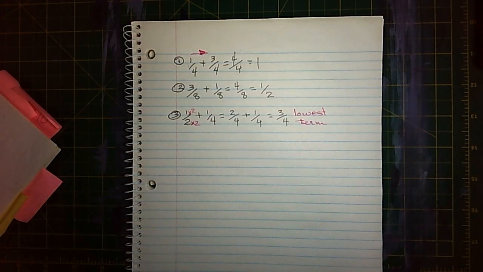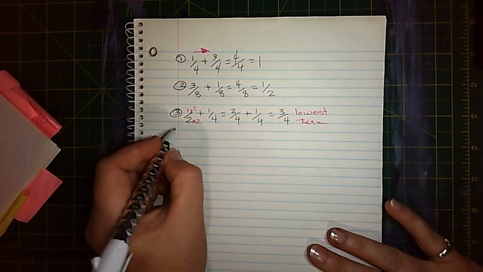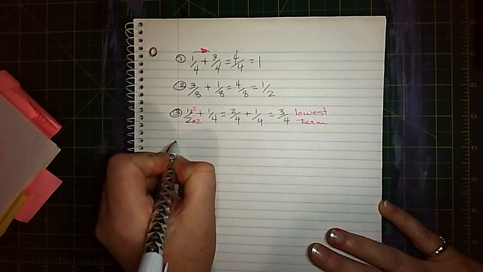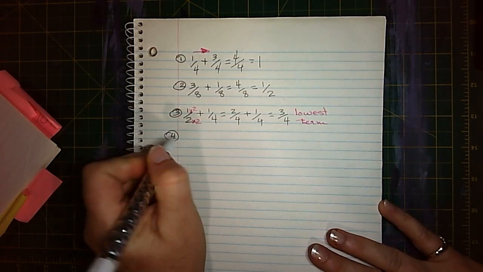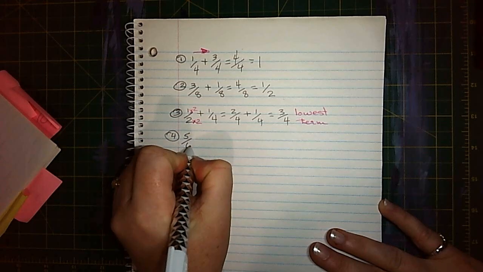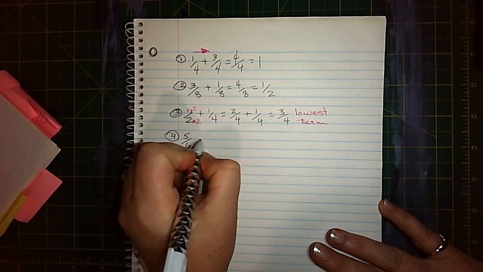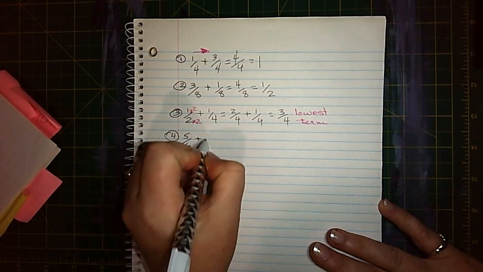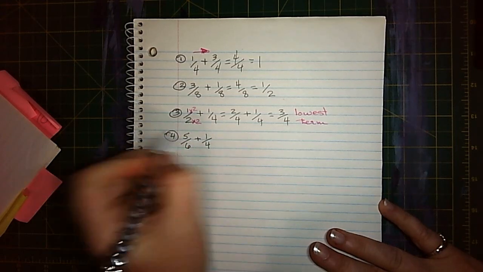Let's try this one out. Ooh. How about this one? I'm going to go 5/6 plus 1/4.